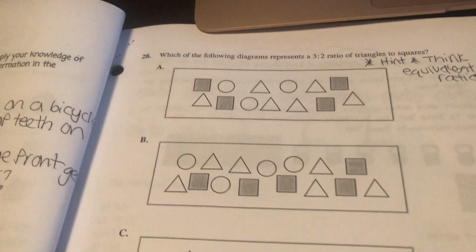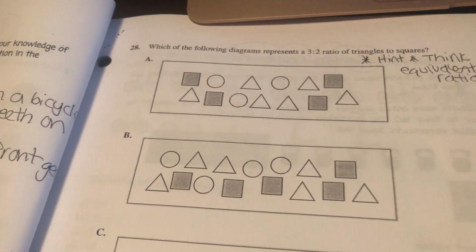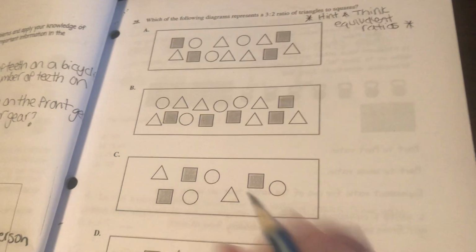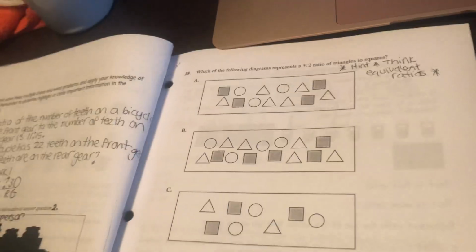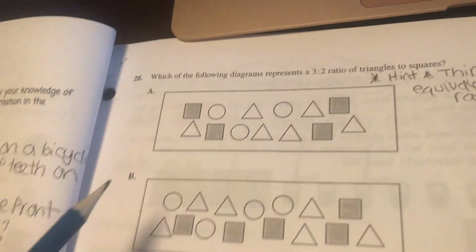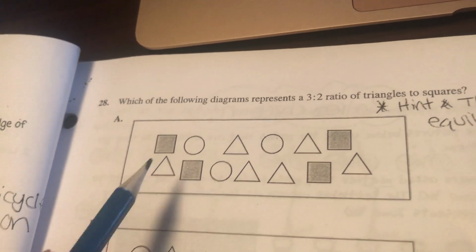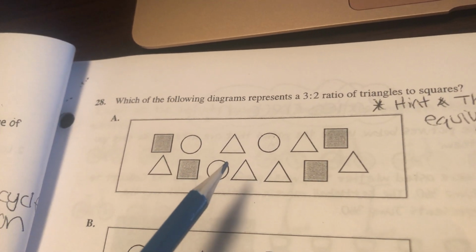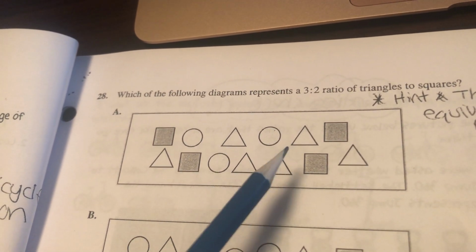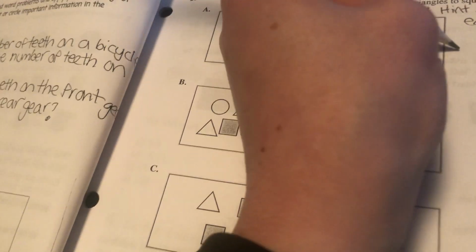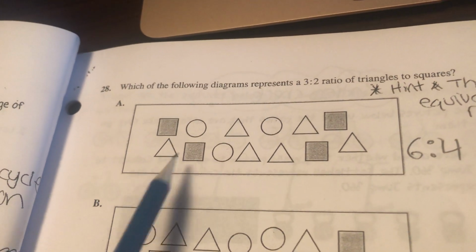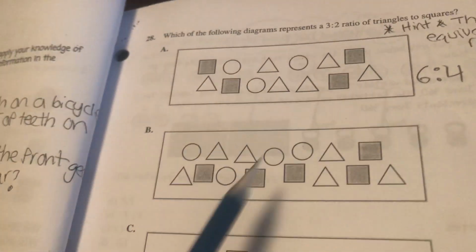Okay, this question: which of the following diagrams represents a 3 to 2 ratio of triangles to squares? And then it says, hint, think equivalent ratio. So it looks like we're going to be doing something similar to the chair question we just did. So let's start off with A, and let's just count the triangles and the squares. So there's 1, 2, 3, 4, 5, 6 triangles, and it looks like 4 squares, right? 6 triangles, 4 squares.